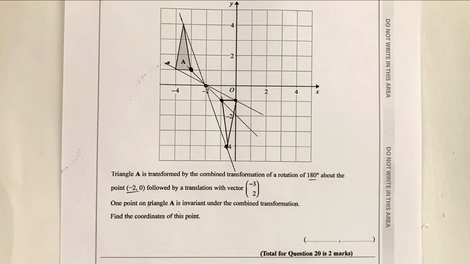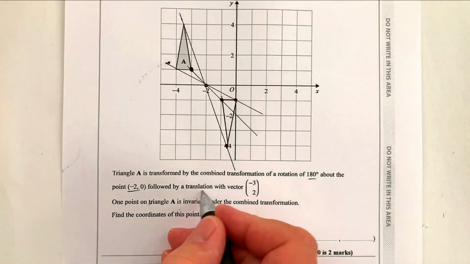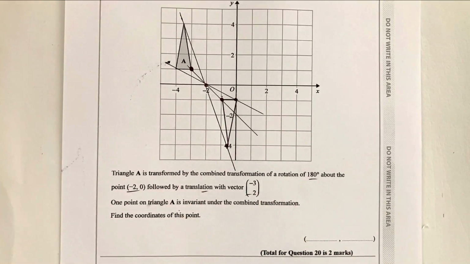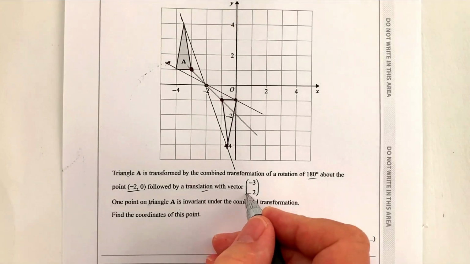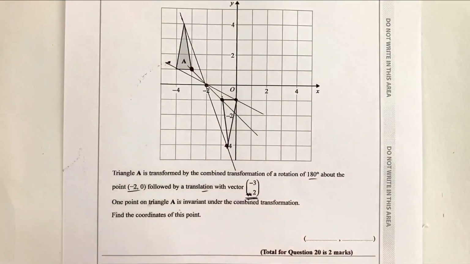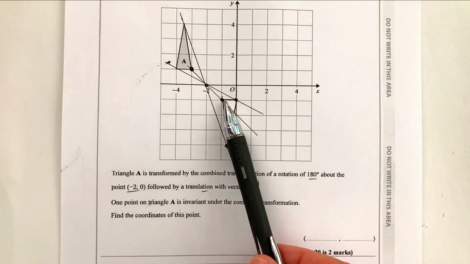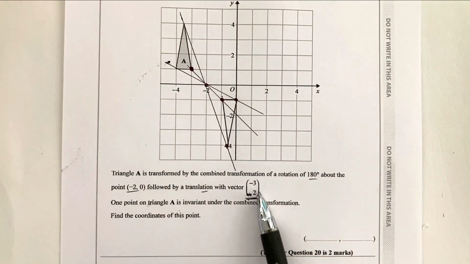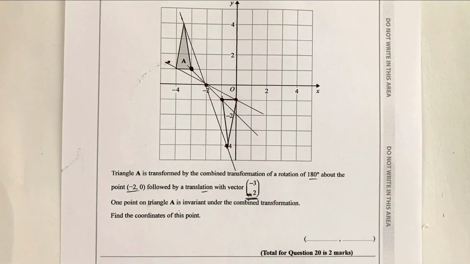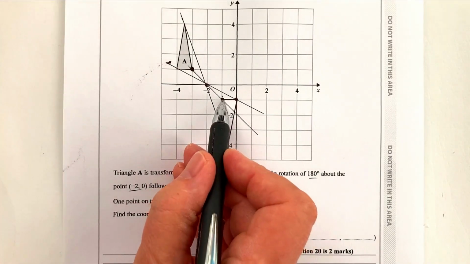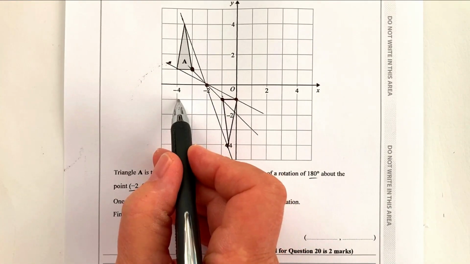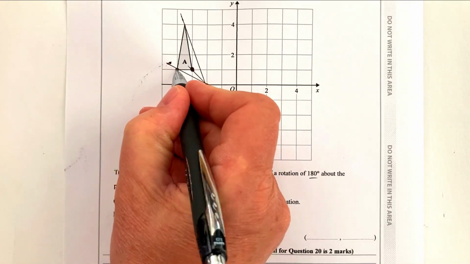Then it says it's followed by a translation with a vector of that. Well, all that means then is we've got that line. That's not a negative. I'm sorry, I've just done that with my pen. It's -3, +2. Okay, all right, so what we're going to do is take each of these points and we're going to move them by this vector. So -3 is going to be a long 3 and then up 2, so it's going to end up there.